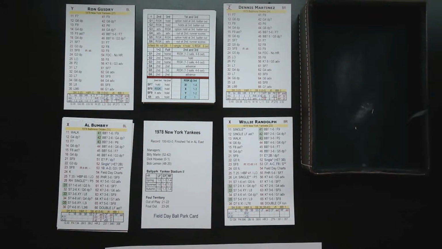For Baltimore, it will be Al Bumbry in center, Mark Belanger at short, Gary Roenicke in left, Eddie Murray at first, Lee May the DH, Doug DeCinces at the hot corner, Carlos Lopez in right field, Rick Dempsey catching, and Rich Dauer at second base. Pitching for the Orioles is Dennis Martinez.